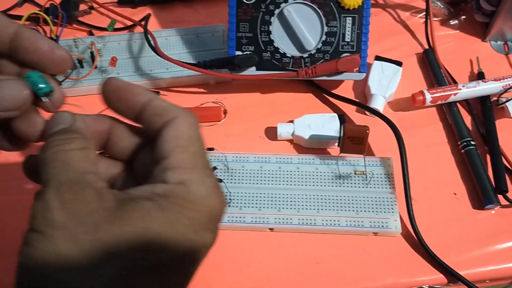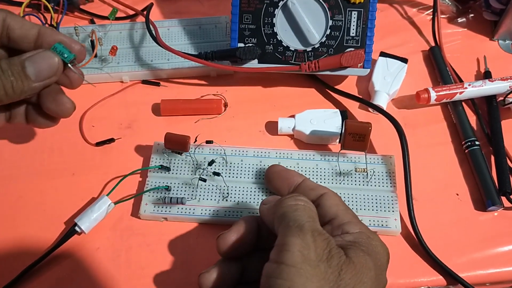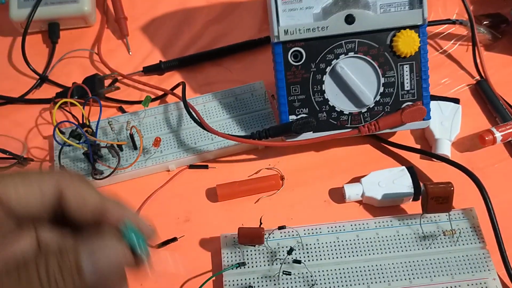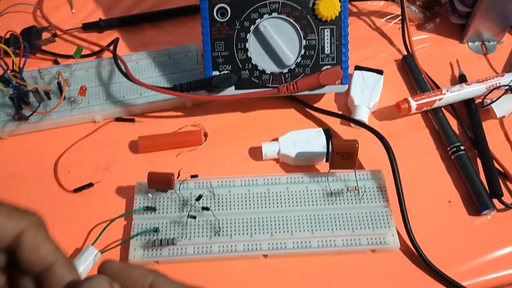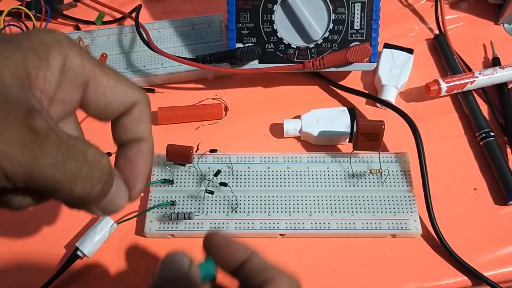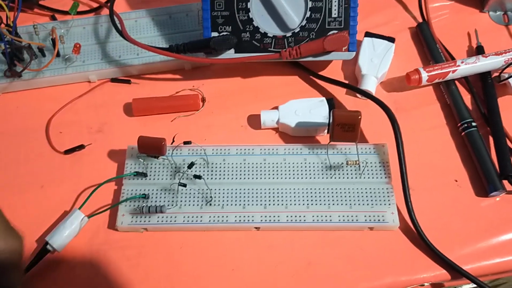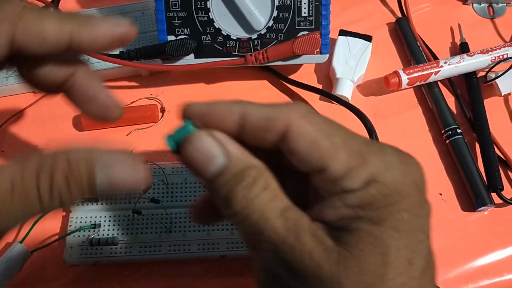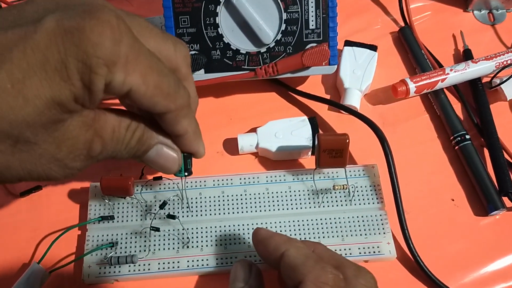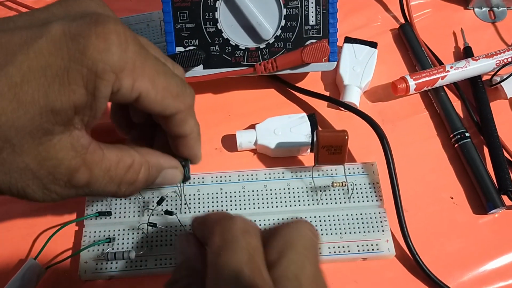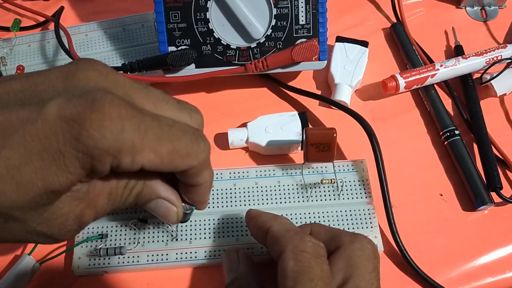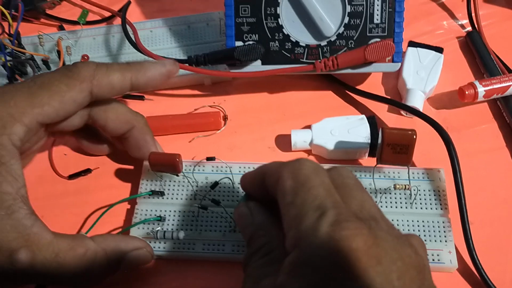Then, we are using here a ripple filter capacitor of 330 microfarad with a working voltage of 35 volts. It should be 35 volts because sometimes the voltage will increase. It is not only 16, but it will reach 25. That's why it is necessary for us to use a higher voltage rating for the supply filter capacitor. It is actually an electrolytic capacitor.